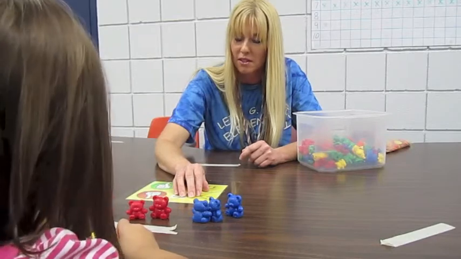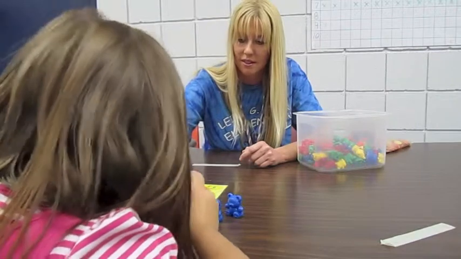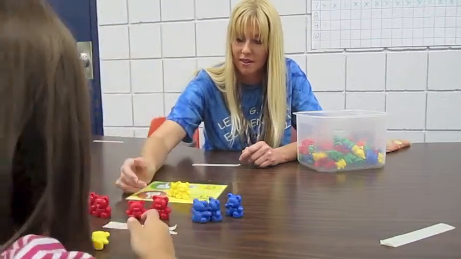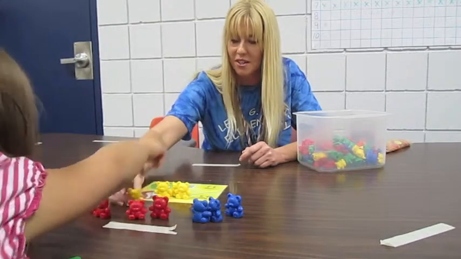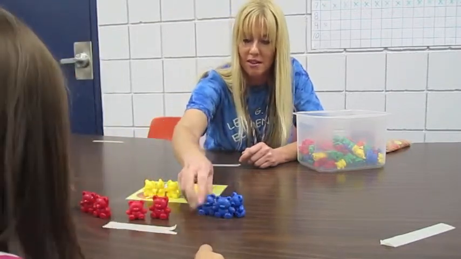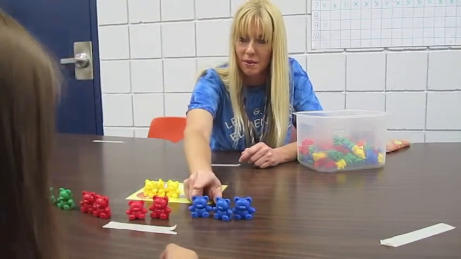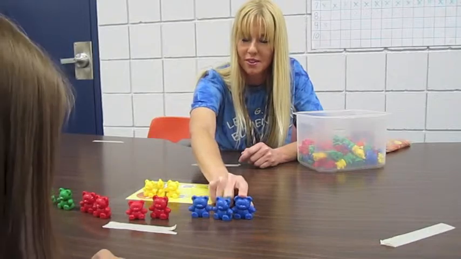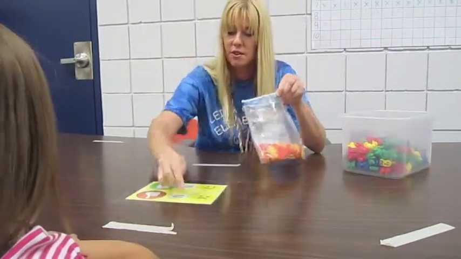Put all the yellow bears together. Put them up here. Very good, Aaliyah. How many blue bears do we have? Look, how many blue bears do we have? We got 3. Very good.